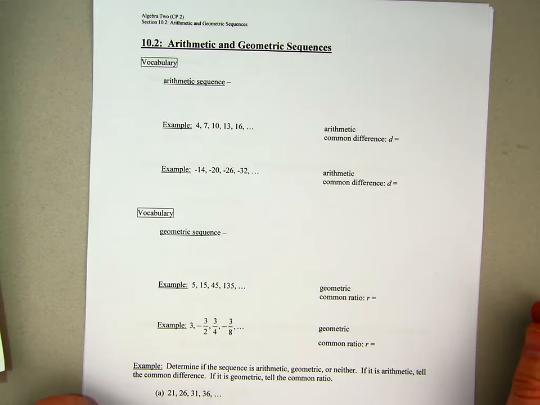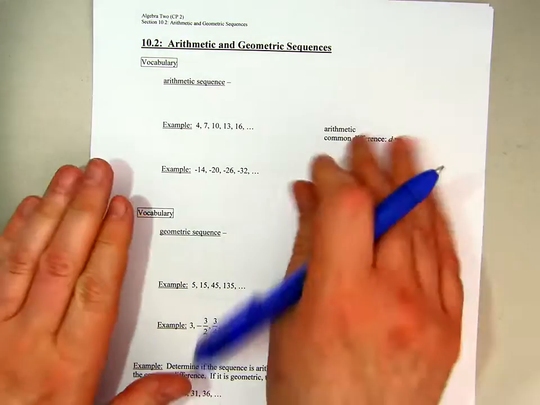So today we looked at two specific types of sequences, arithmetic sequences and geometric sequences.